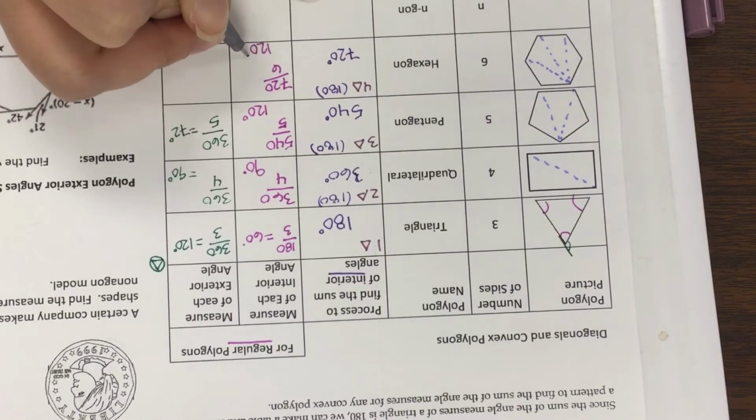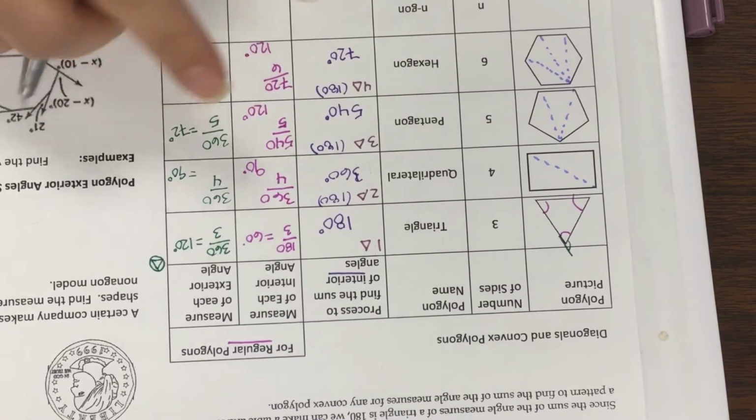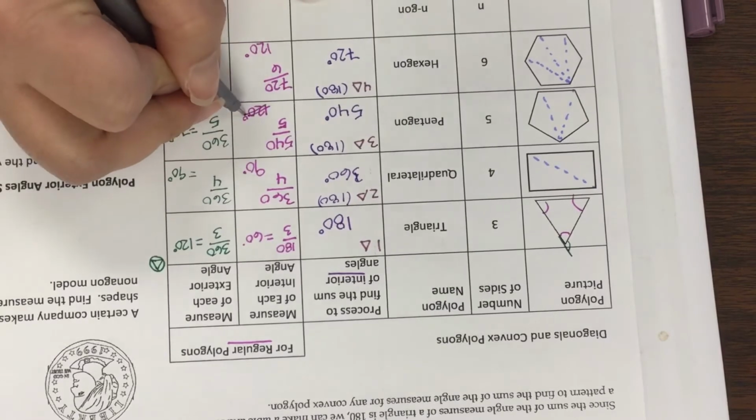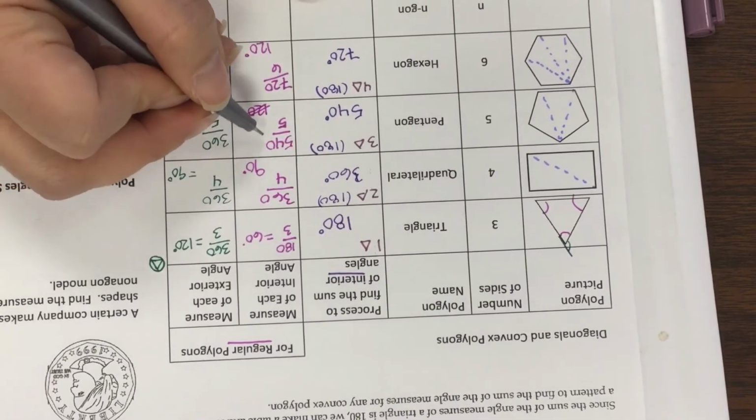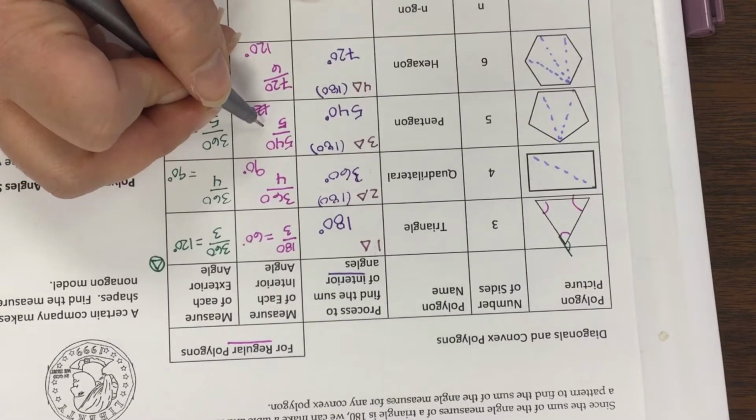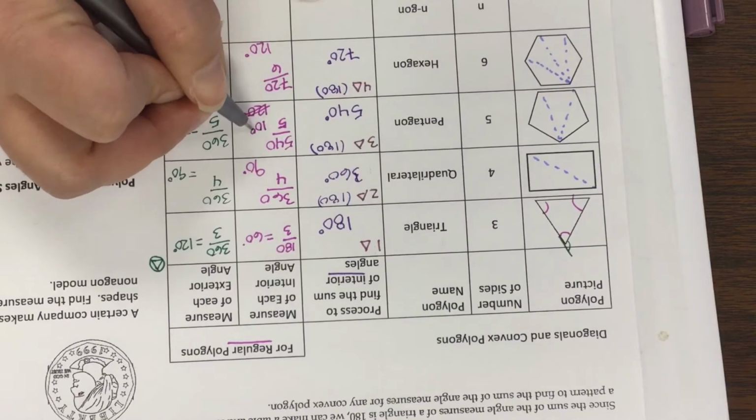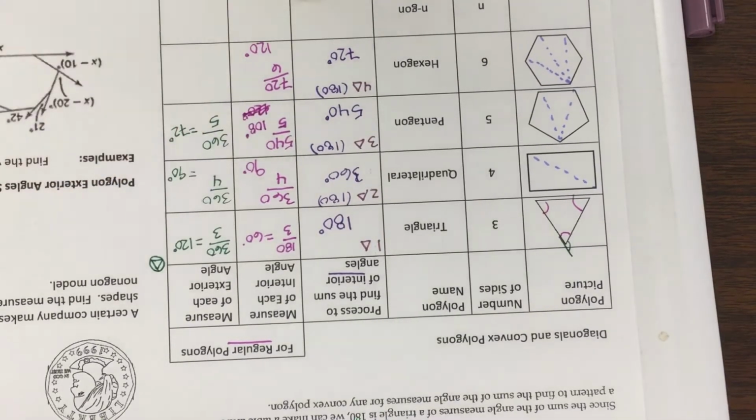It's 120. You know what I just noticed? The pentagon is not 120. It's actually 540 divided by 5, which is 108. I don't know why I didn't catch that. I'm so sorry.